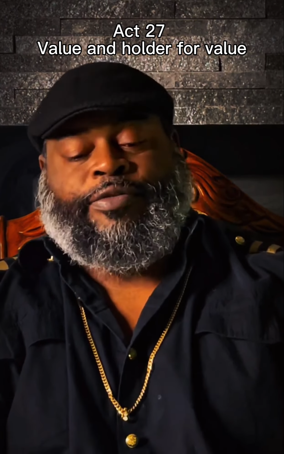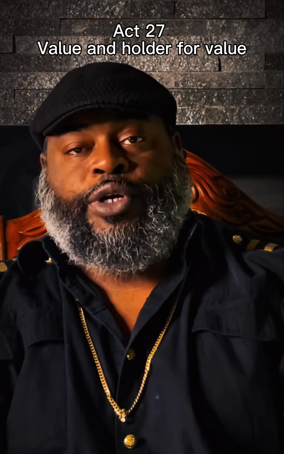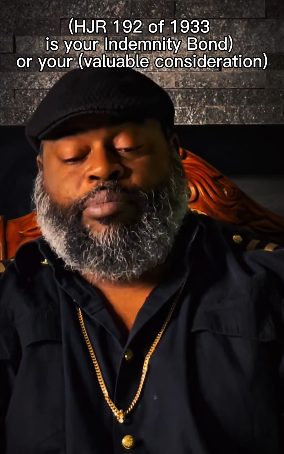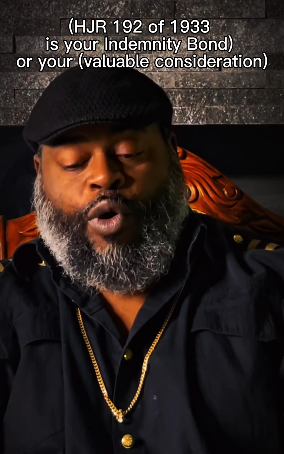The consideration for a bill. Act 27. Value and holder for value. Section 1. Valuable consideration for a bill may be constituted by: A. Any consideration sufficient to support a simple contract. B. An antecedent debt or liability. Such a debt or liability is deemed valuable consideration whether the bill is payable on demand or at a future time.